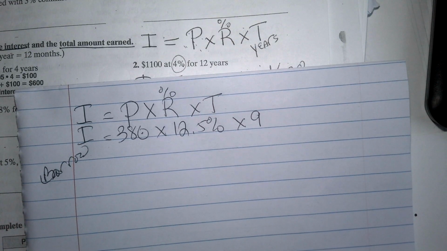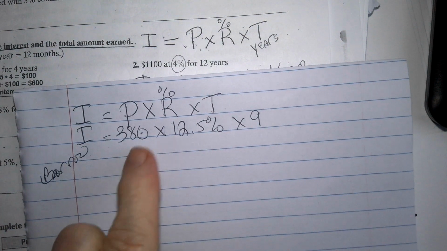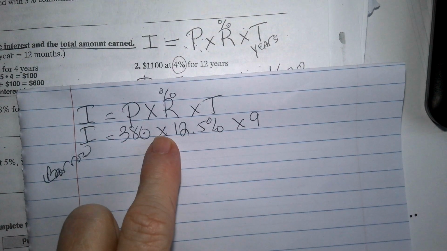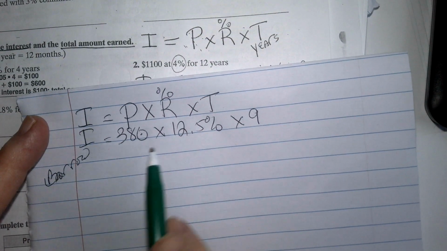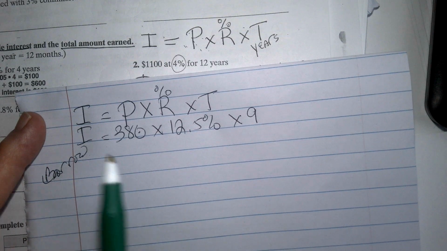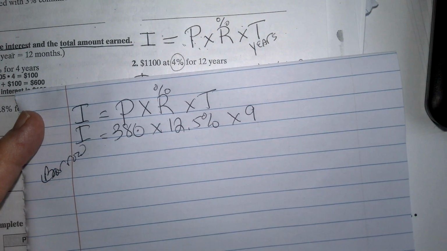All right. So now my question is, how do I want to do this? I could do it 2 ways. I could still do it as a fraction, or I could move my decimal over twice. Move the decimal over. You sure? Because I was thinking if I do it as a fraction, I could do this, and then just divide it by 100. That would be like a mixed number, right?